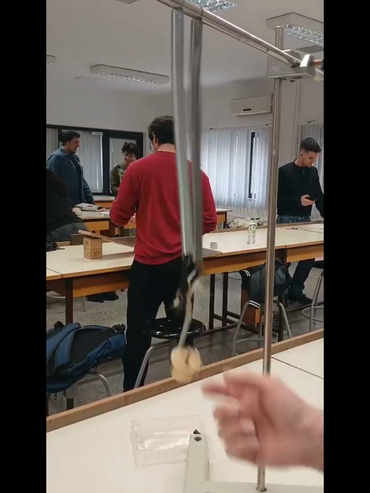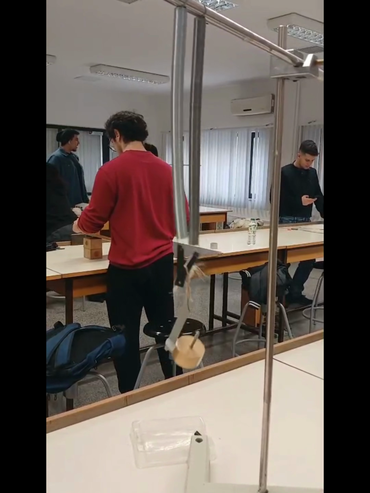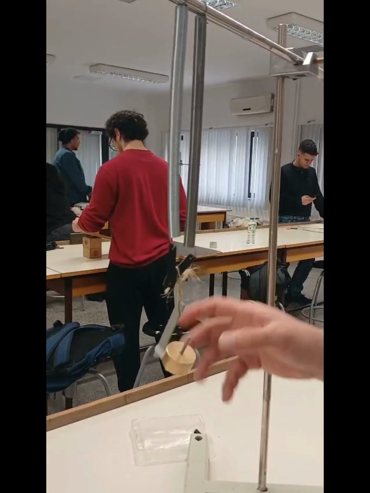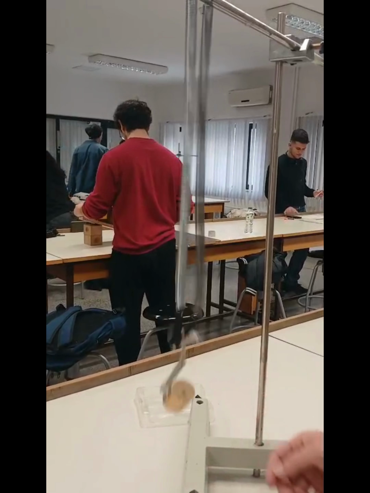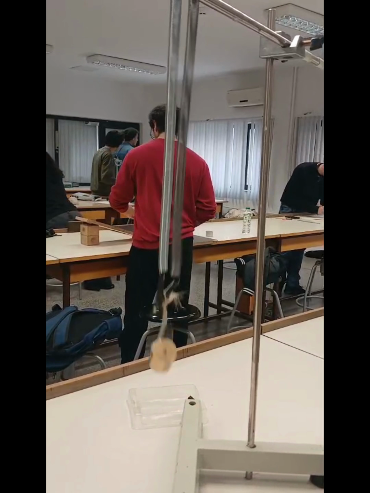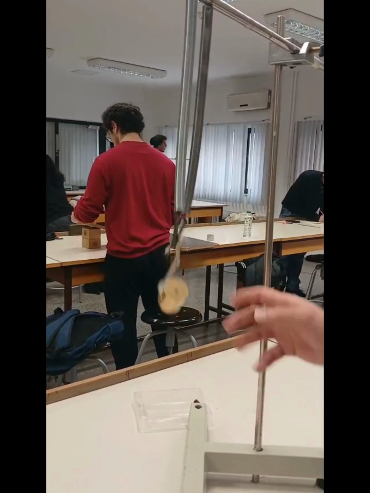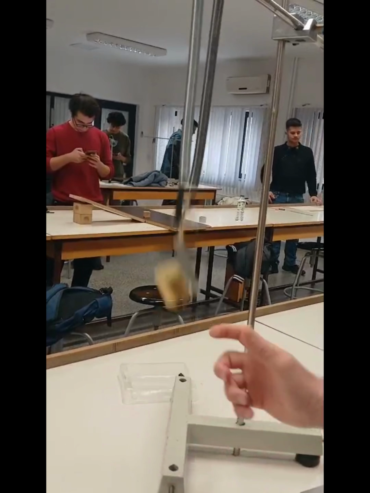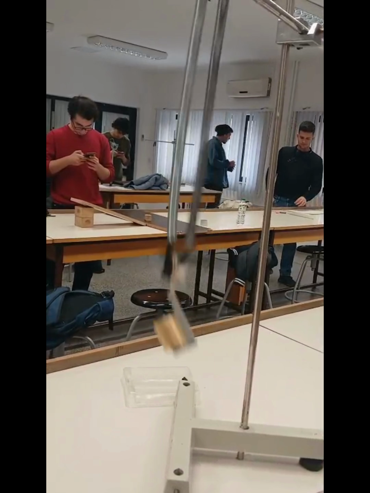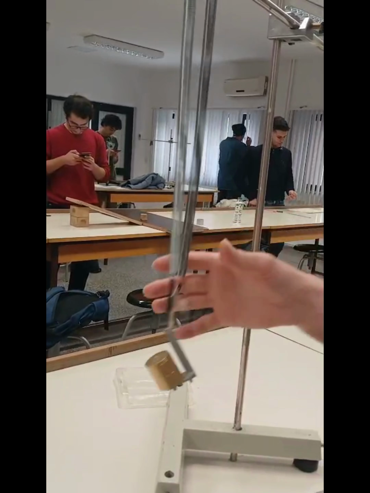Finally, I construct the parallel spring configuration. Both springs are attached to the rod side by side, and their lower ends are connected to the same mass hanger. In this setup, three masses are used: 100 grams, 200 grams, and an additional 210 grams. Since the springs act together, the effective spring constant increases, resulting in faster oscillations compared to the other configurations. The oscillation period is measured for each mass using the same method as before.